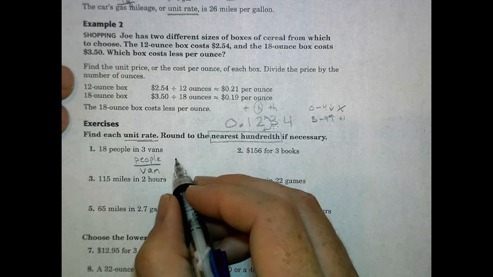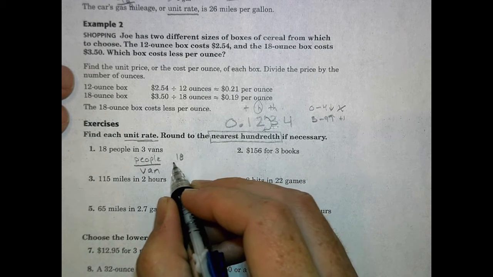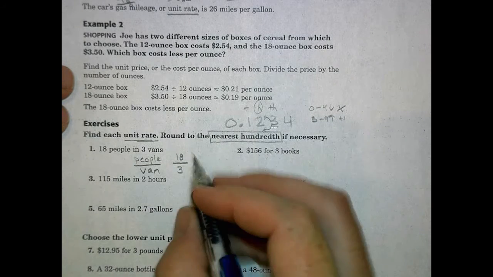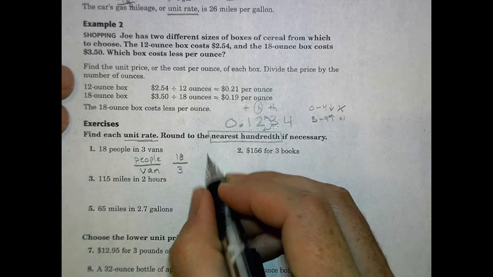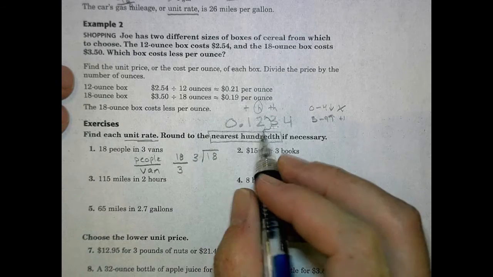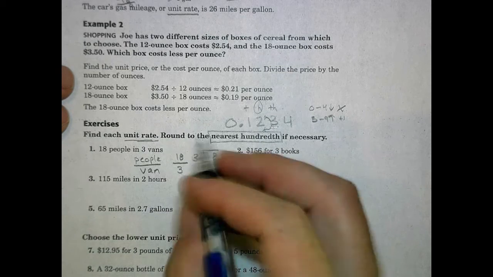So in this case, we had 18 people in 3 vans. So again, that becomes a division problem. This becomes 18 divided by 3. Now if you get confused with the math, here's what I think about.